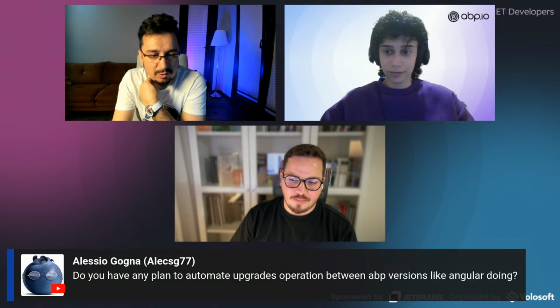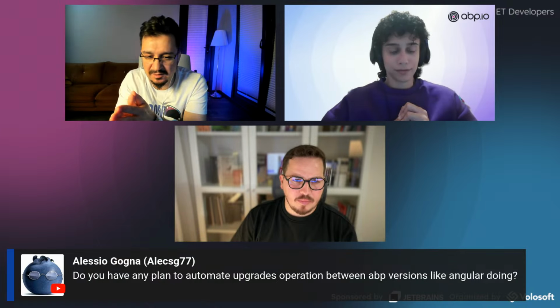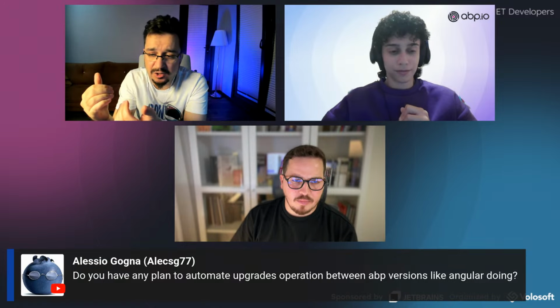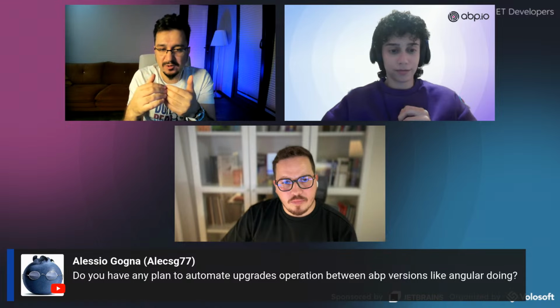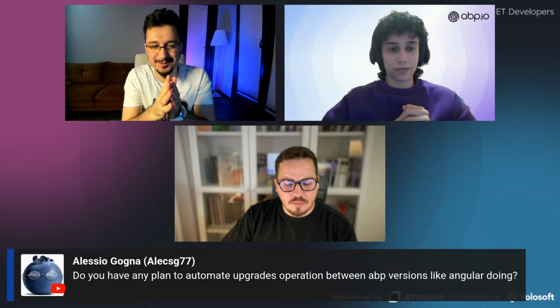Do you have a plan to automate upgrade operations between ABP versions, like Angular does? No, actually, we don't have any plan. You mean Angular schematics, when it changes your code? It's very advanced. Even .NET doesn't have a system like that. And actually, we don't make breaking changes in minor versions, but in major versions, for example in ABP 10, most of the migration points are related to the .NET migration, not ABP migration. So I think we should ask this question to the .NET team. Okay.